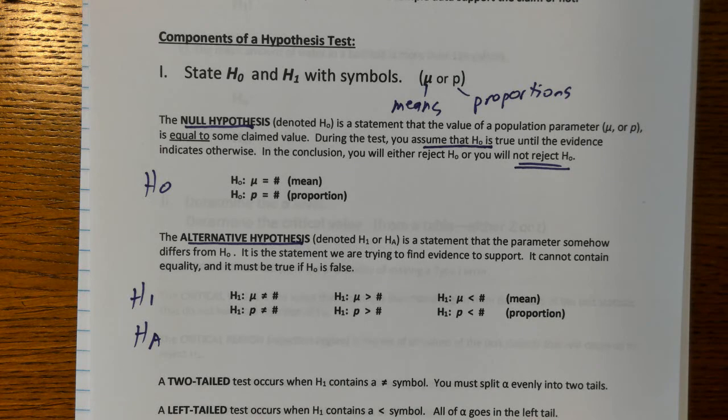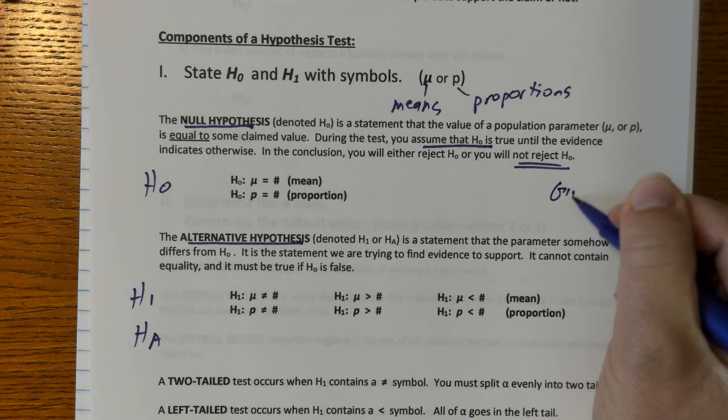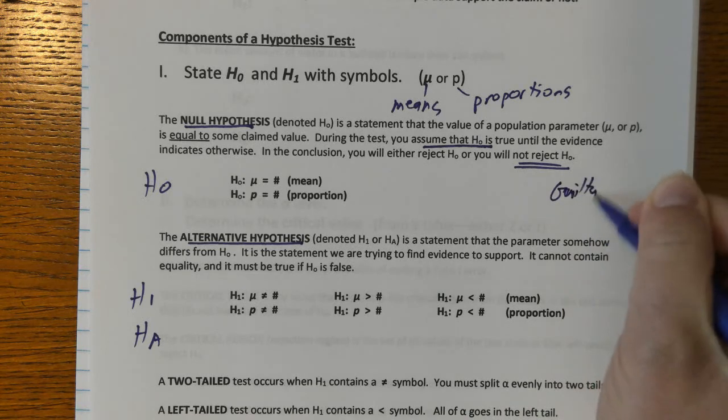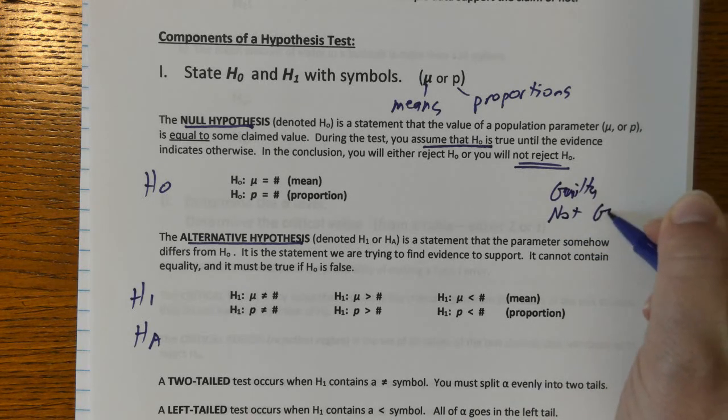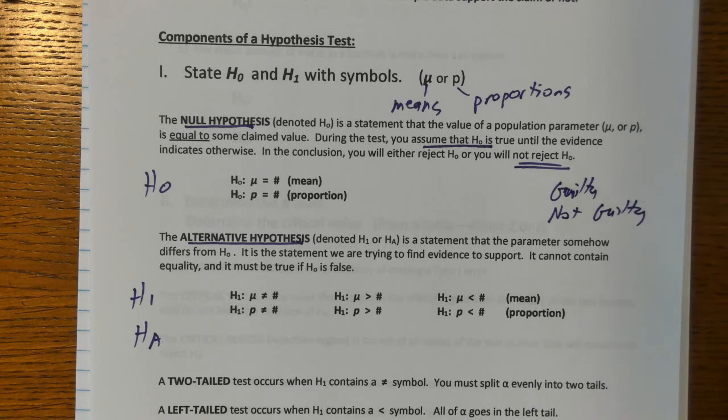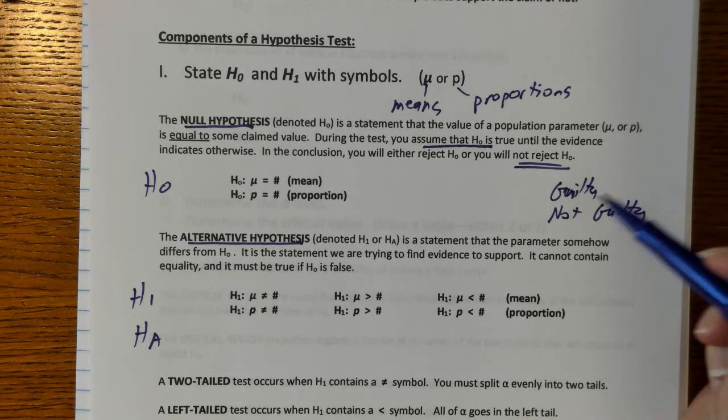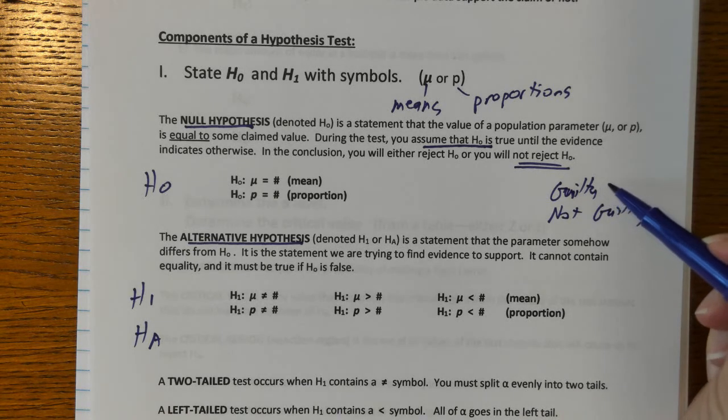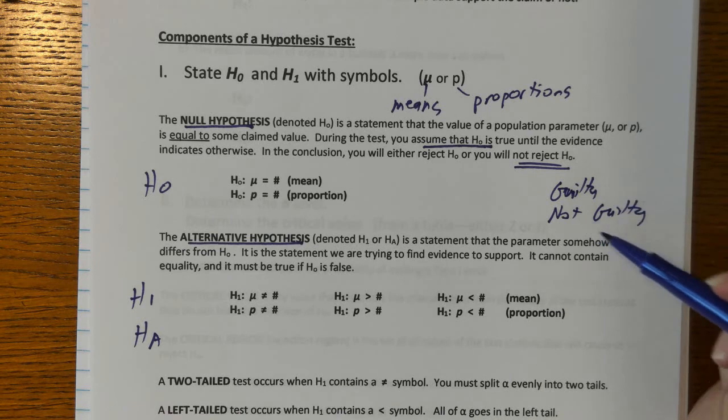For example, in a court case, the jury listens to all the evidence. Here's all the testimony about the evidence in the court case, and they either come back and say guilty or they say not guilty. Okay? They either say, you know what, based on the evidence, we believe this person is guilty, they did it, or we say, oh, this person is not guilty.